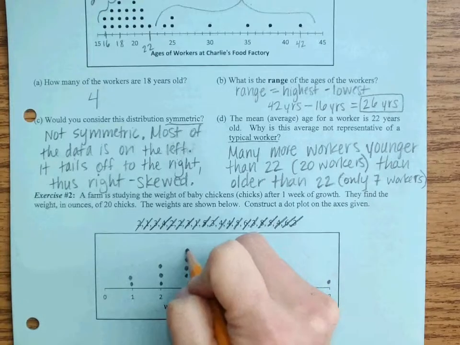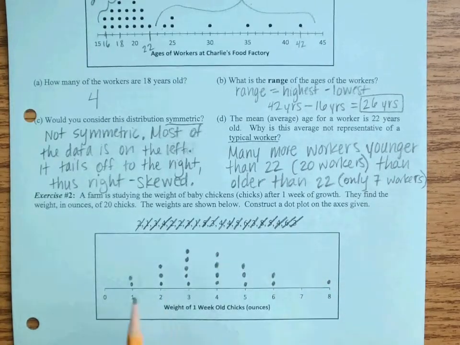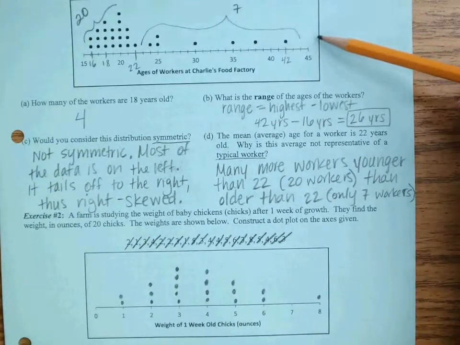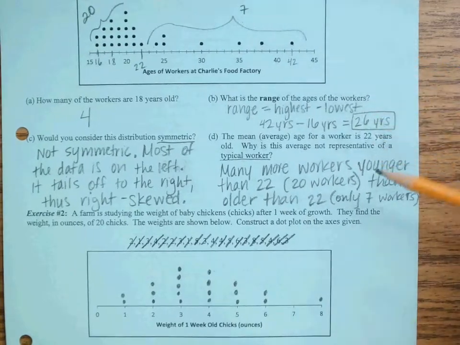The other thing that I want you to notice is I tried to line my dots up horizontally as best I could. So like my first row, they're all kind of similar. Second row of dots, all again very similar horizontally. The reason we want to make sure that it's as accurate as possible is so we can take a look at this data and describe the distribution.